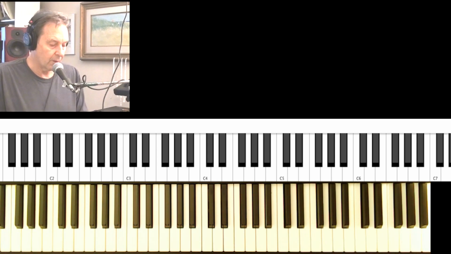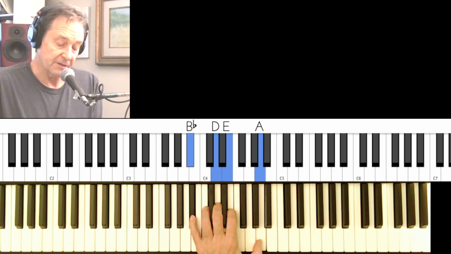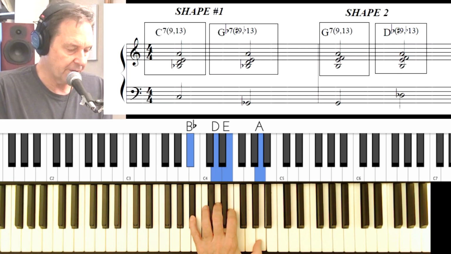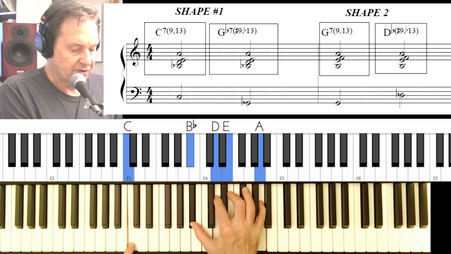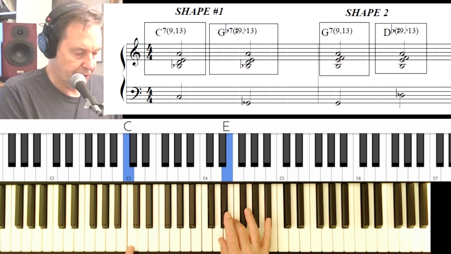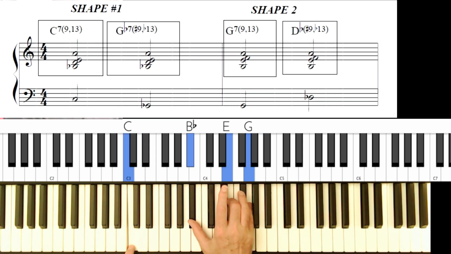So in my last video, I went over this shape. And this is a rootless voicing, though it can be other things as well. Using it as a C dominant seventh chord, because we have a third and a seventh, that gives us the dominant seventh chord. We don't really need the 5 to establish the chord. So we've got the third and the seventh. We're adding the 13th and the 9th.